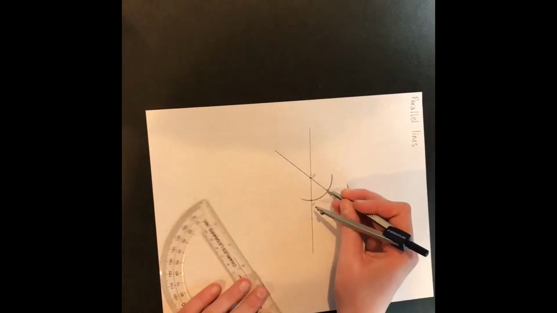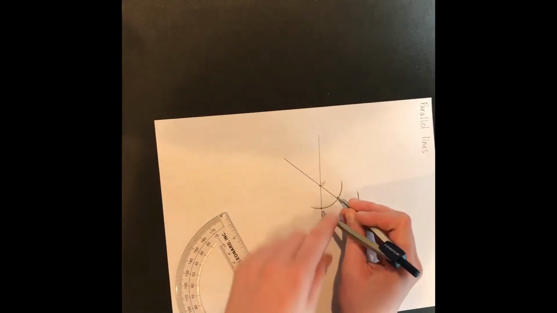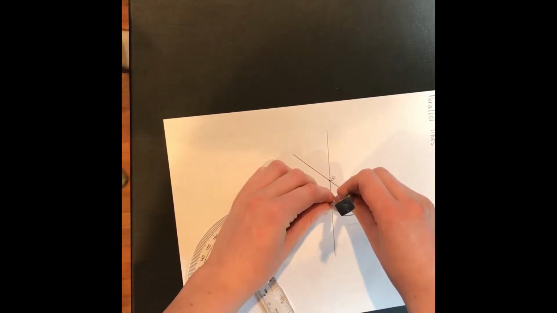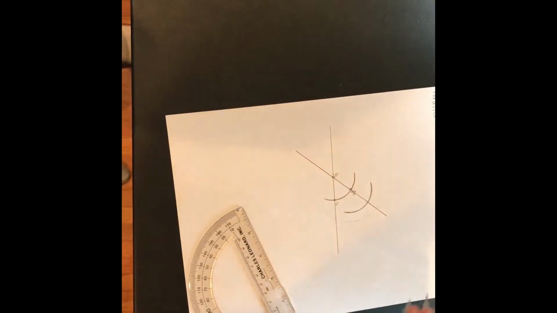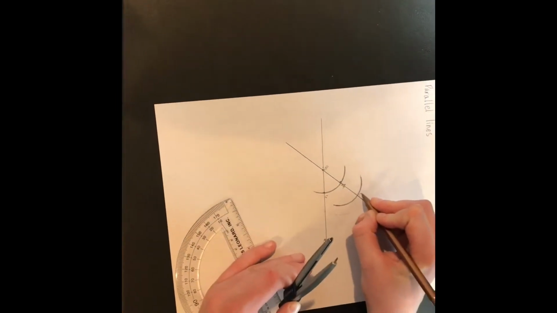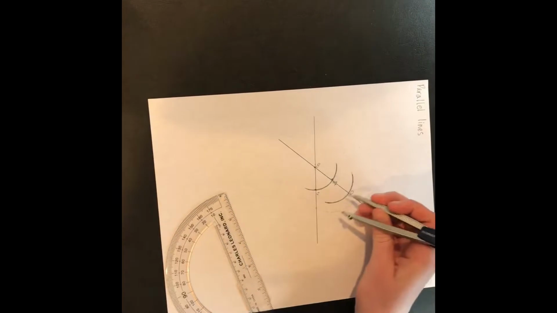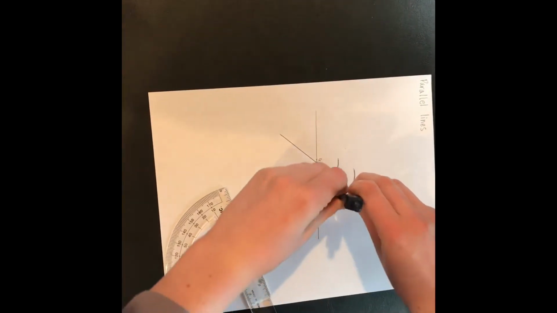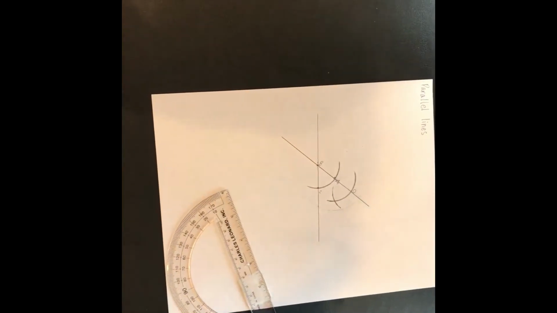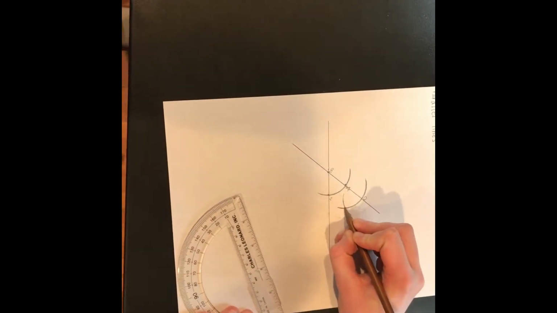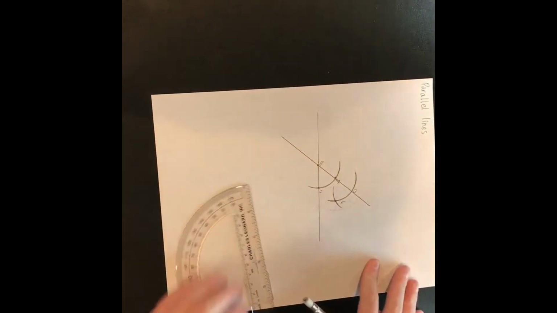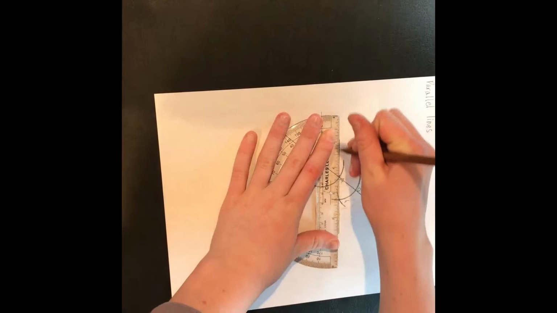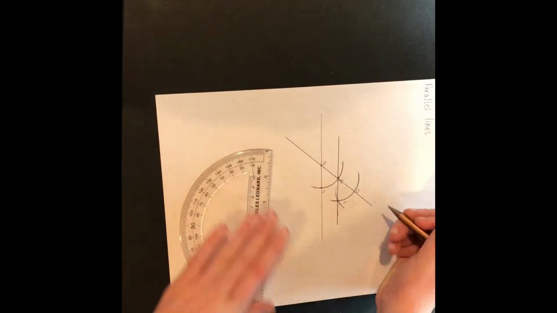Put the pointy side on point A and put the pencil on point C. Preserve the distance and go up here to point D and put the pointy end on point D and just make a curve. Where these intersected, you're going to make this point F. And now you're going to connect these 2 points like this, and these are parallel lines.